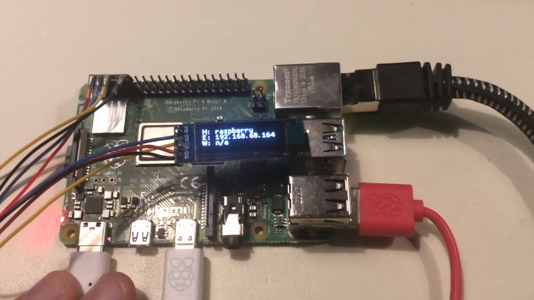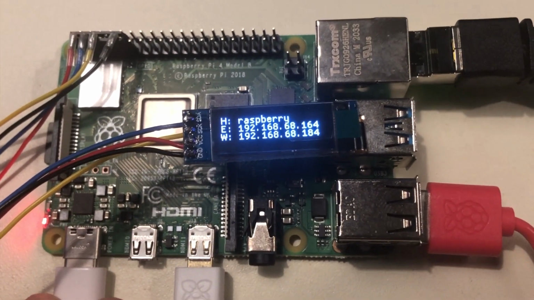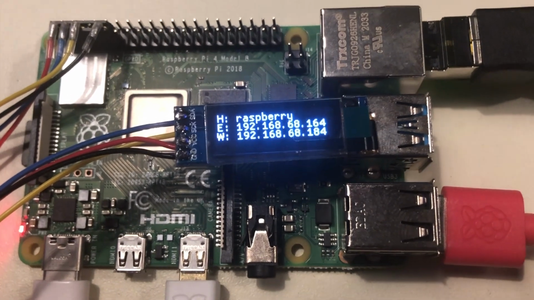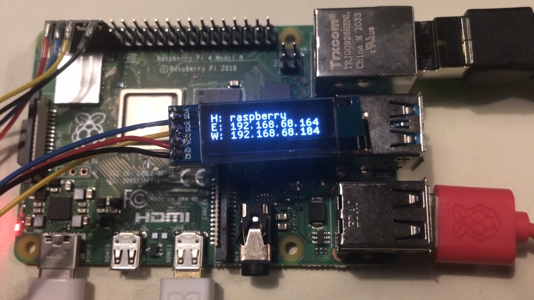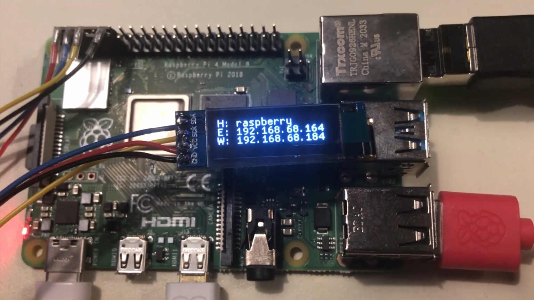Well, there it comes. It was trying to connect to wireless, to Wi-Fi, and it shows the IP addresses. A little bit different for both, but they are in the same subnet. So everything should be fine.